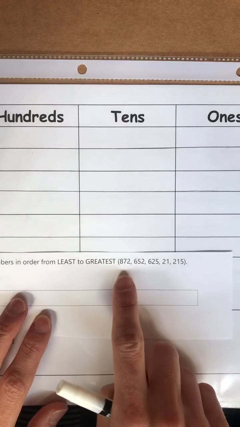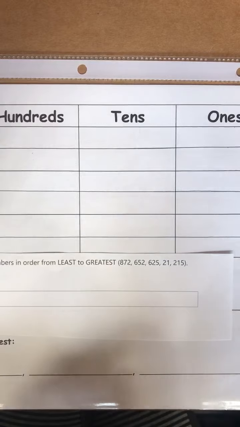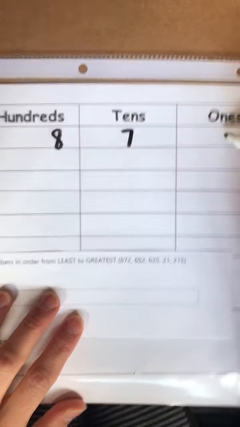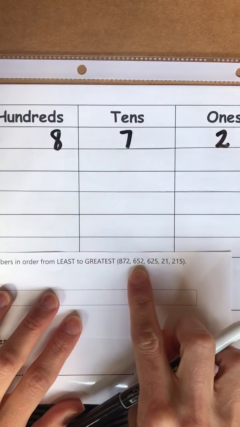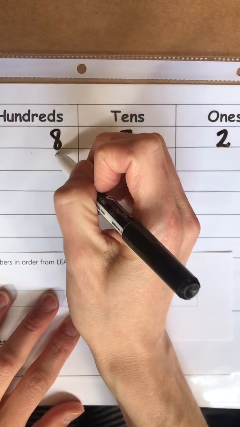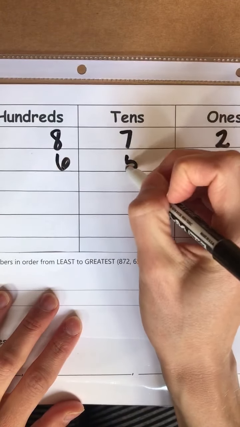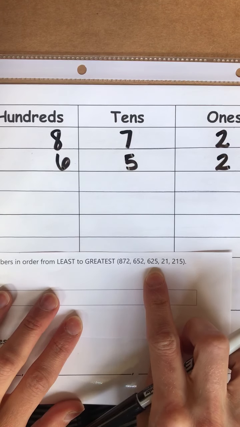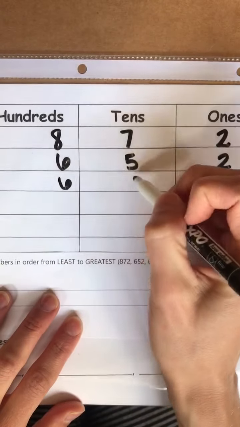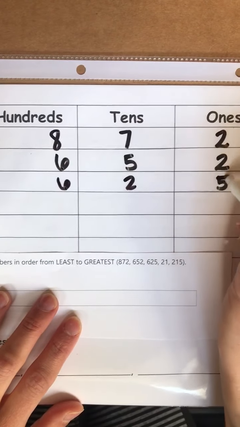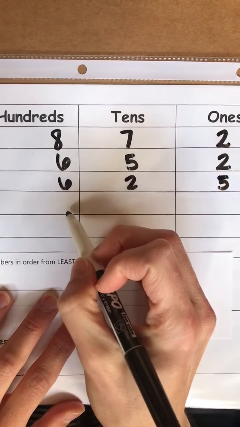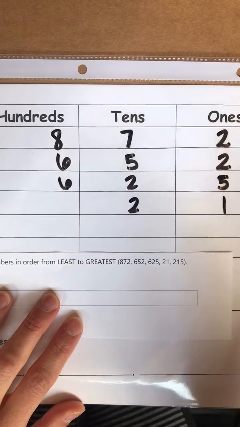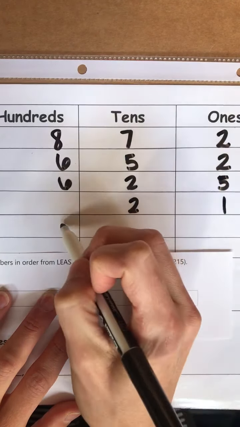So I'm going to take my first number, which is 872, and I'm going to put it in my chart. So 8 hundreds, 7 tens, and 2 ones. Then I'm going to put my next number, 652, my next number, 625, 21, which has no hundreds, just leave that blank, so 2 tens and 1 one, and then 215.